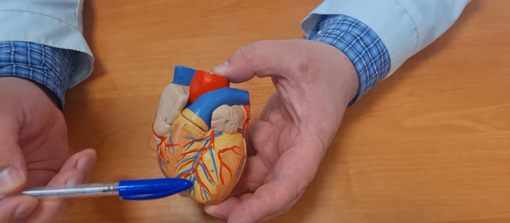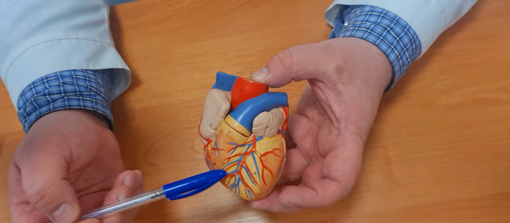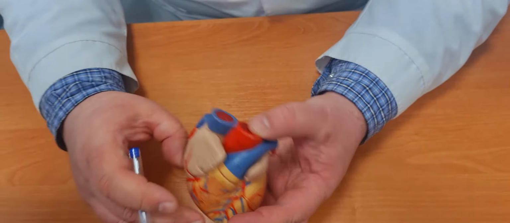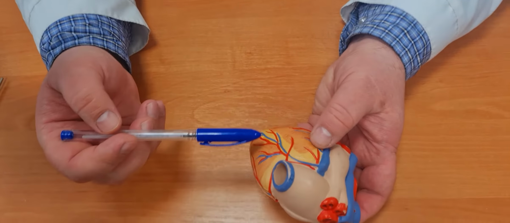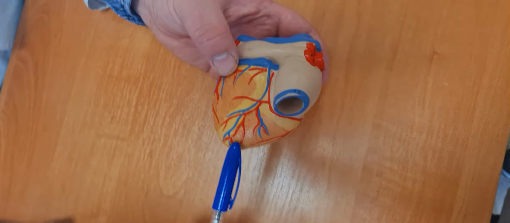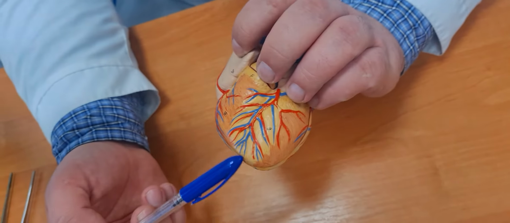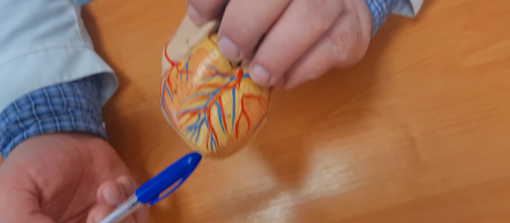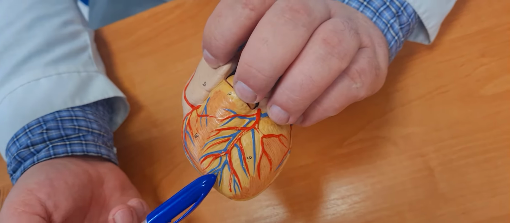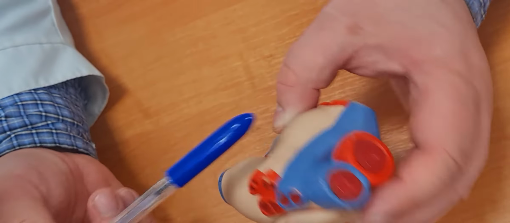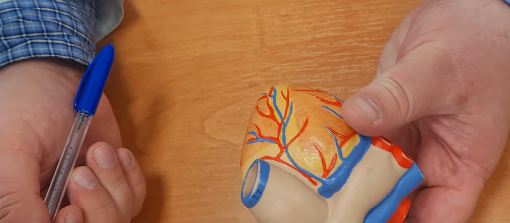On the external surface we have a groove between the right and left ventricles, that is sulcus interventricularis anterior, and posteriorly the same, sulcus interventricularis posterior. These two grooves join together on the right side from the apex of the heart, that is incisura apicis cordis, and here it is apex cordis, here it is basis cordis.